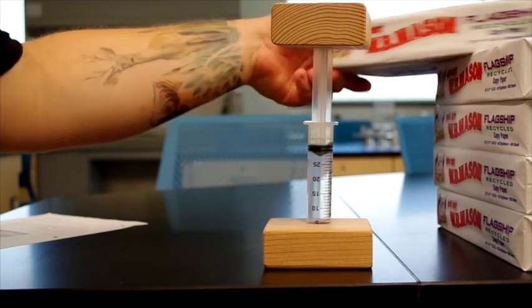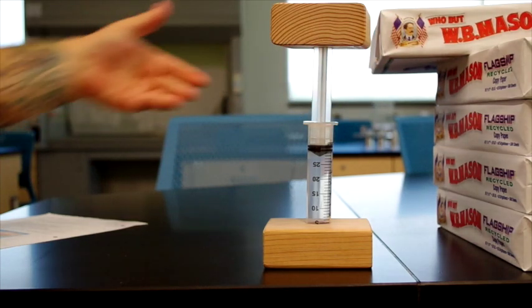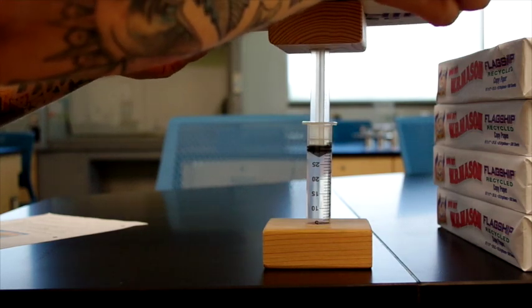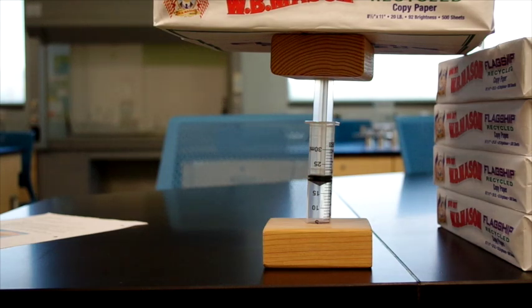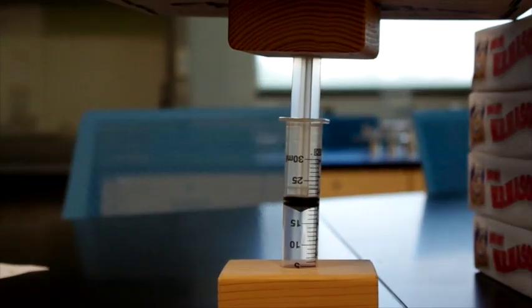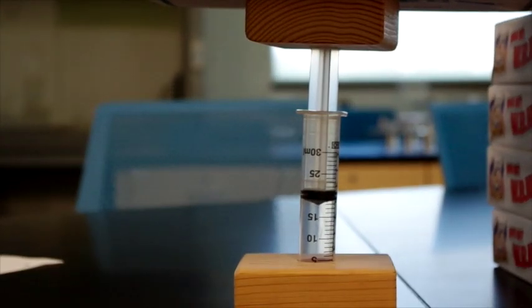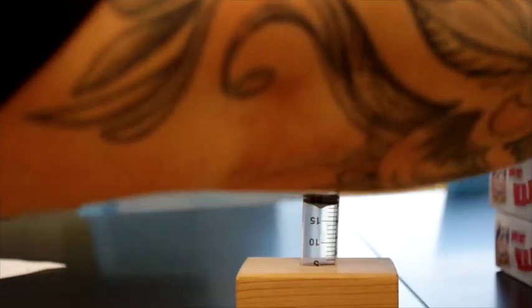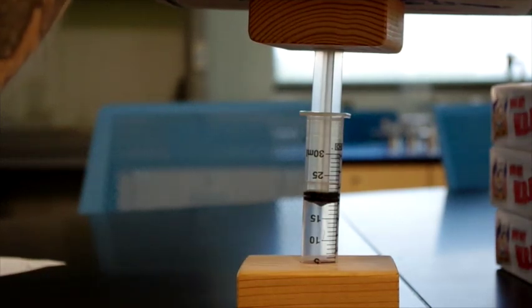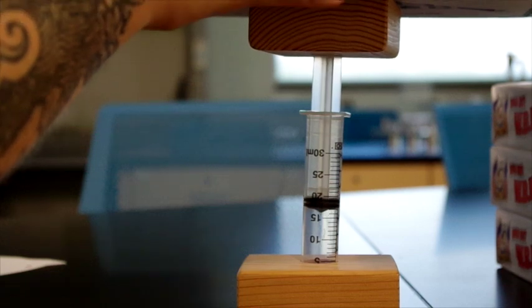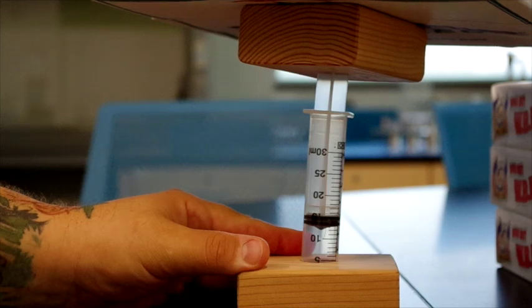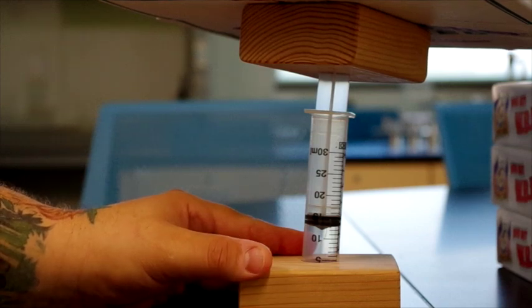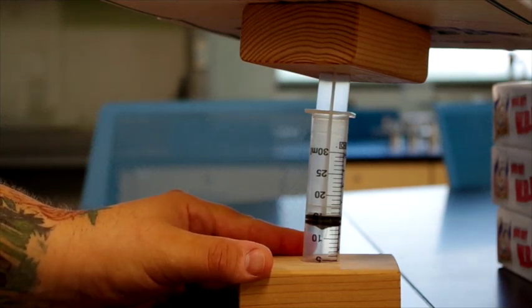So the first one we'll place like so, make sure it's balanced. You notice that the volume has decreased from 30 milliliters to 18 milliliters. Now we're going to add another ream of paper. Now we have decreased to 13 milliliters, and the previous reading was actually 19 milliliters, not 18.